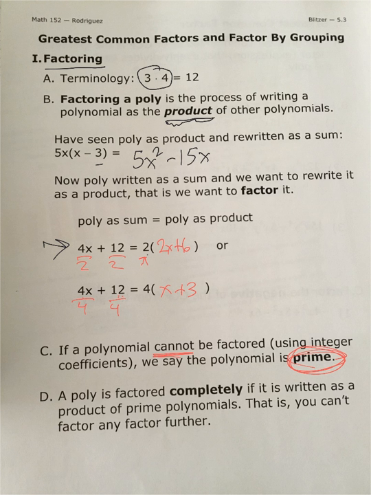I gave a test and someone gave it back to me and I just saw prime all over the test. And I was like, hey, what's going on? He's all, well, I didn't know how to factor it. I was like, that doesn't mean you write prime, right? Just because you do not know how to factor does not mean it's prime. Prime means it cannot be factored.